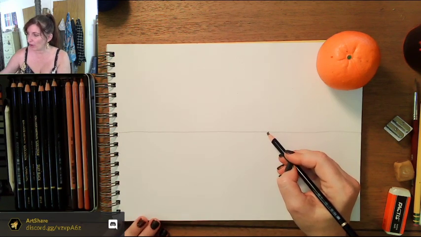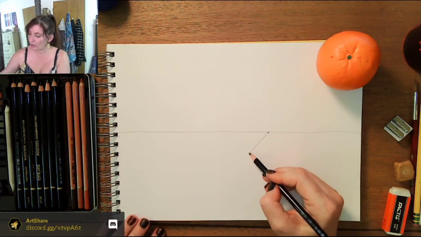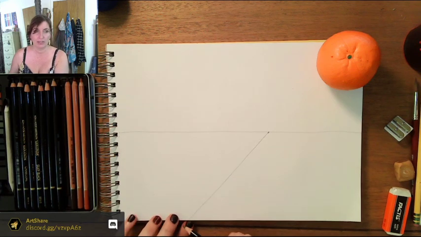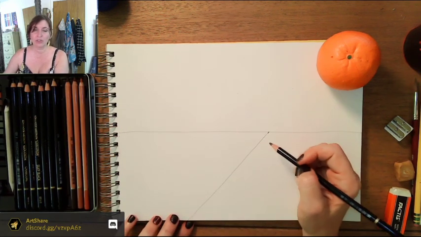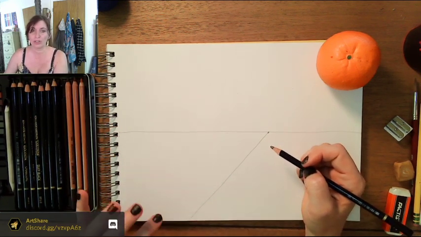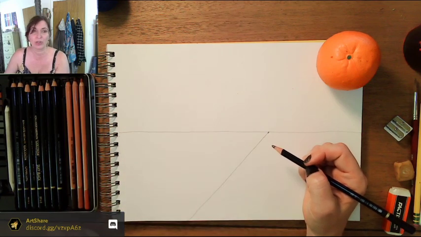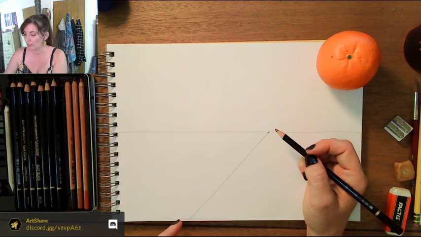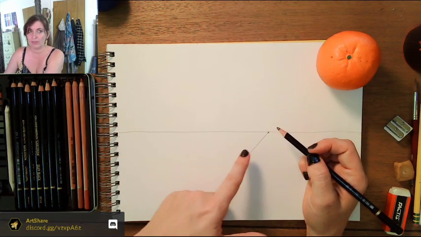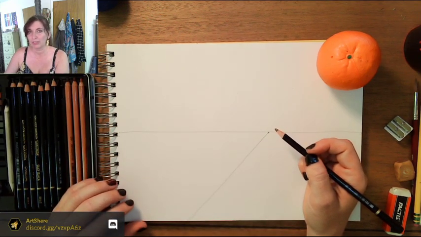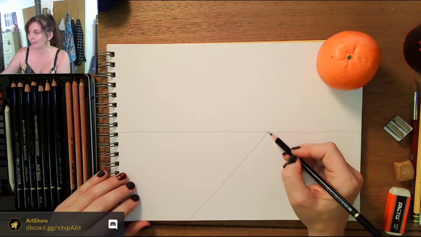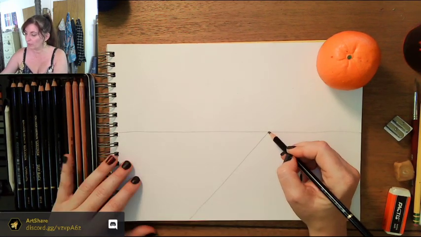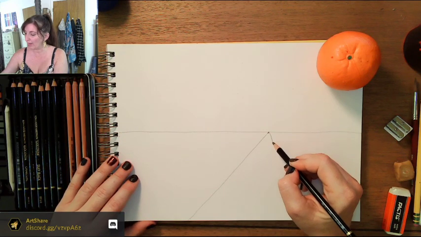Okay, so I'm going to draw a line. It's going to be a diagonal line that comes towards me. You can draw it however you want, whatever angle you want this to be at. I would just make sure that it's coming down to the left, if that's where you put your point. The other one is not going to be quite the same angle, but it is still going to be angled out.